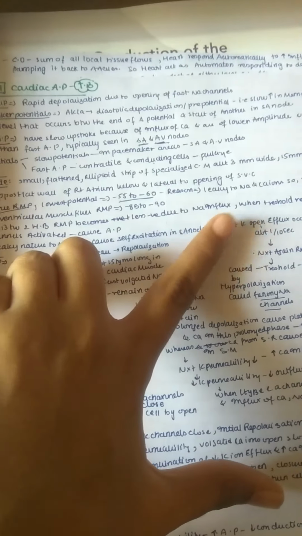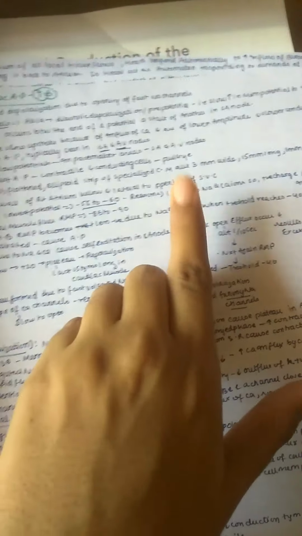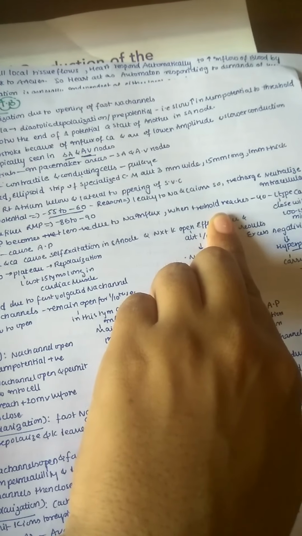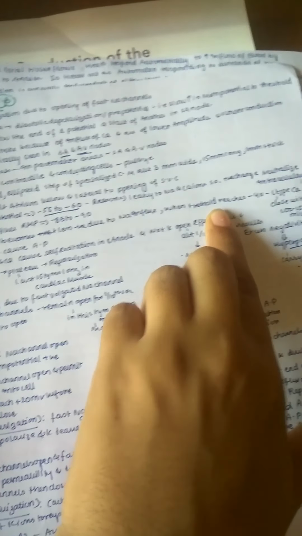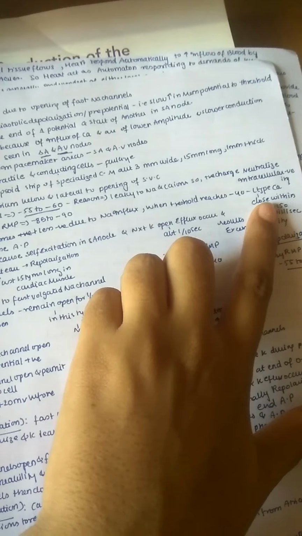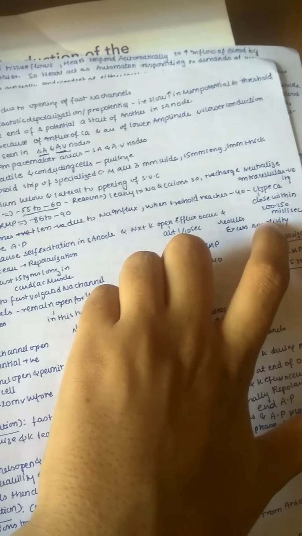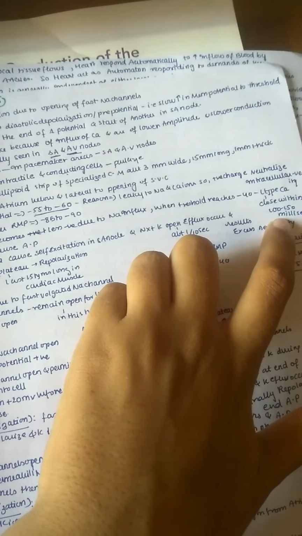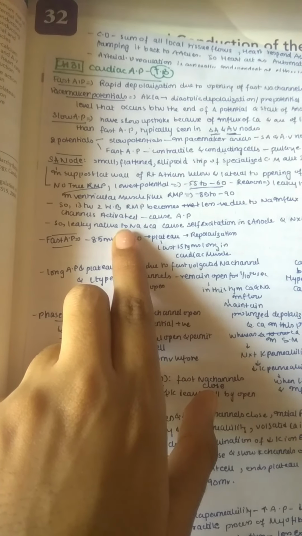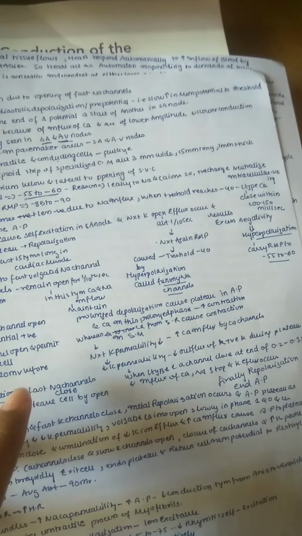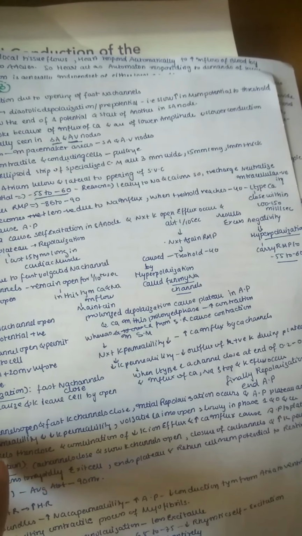Why? Because of the influx of positive sodium ions. As the sodium ions come in, it reaches the threshold, right? Upon reaching the threshold, a new channel opens. That is our L type calcium channel. This L type calcium channel opens, but it closes only within 100 to 150 milliseconds, meaning only some amount of calcium is able to come inside in this short time. So this channel is activated and causes the action potential. This is how the action potential is mainly caused by L type calcium.